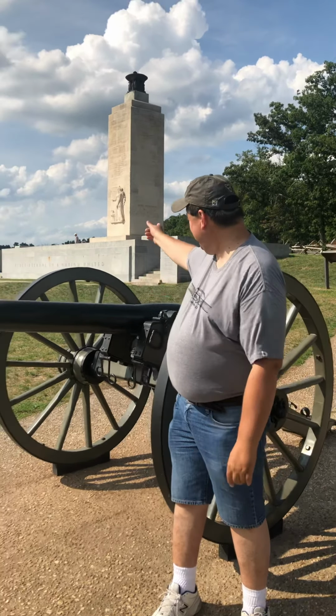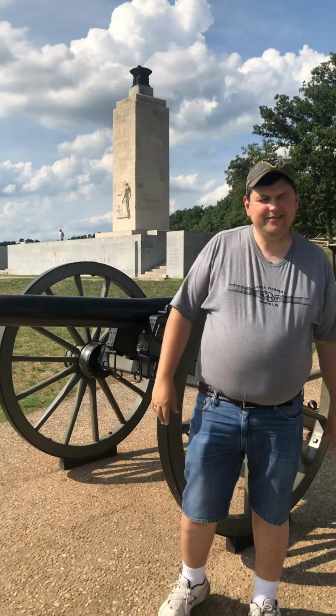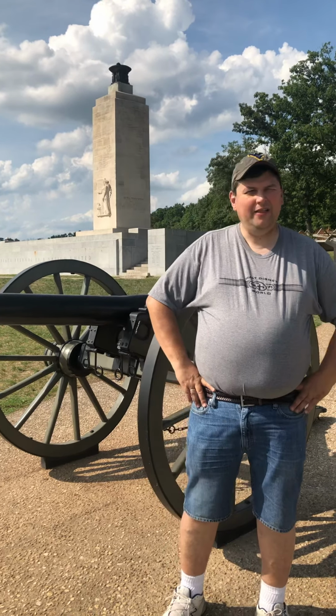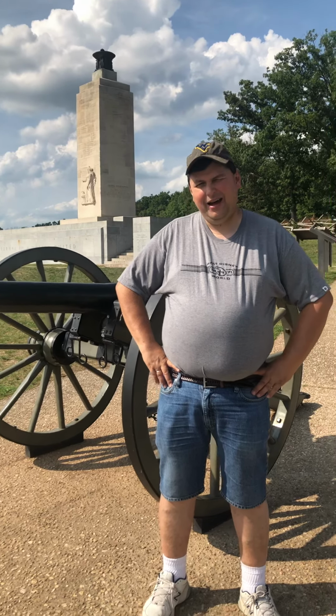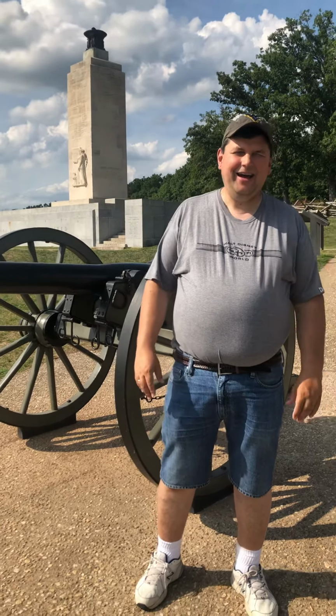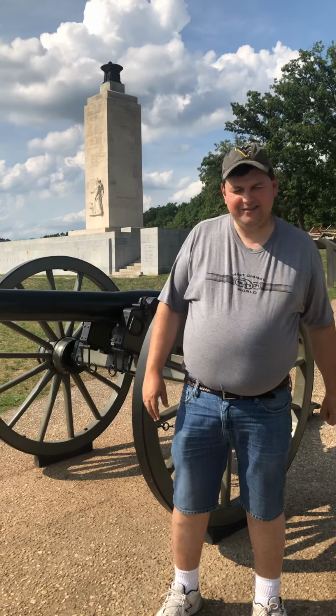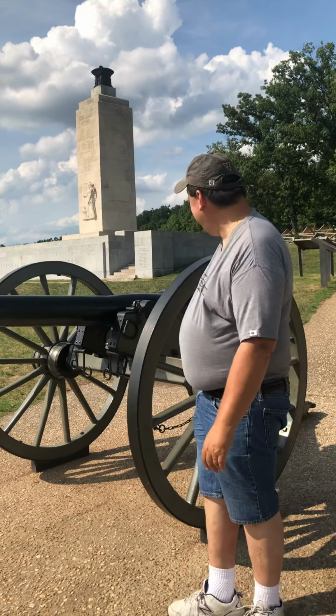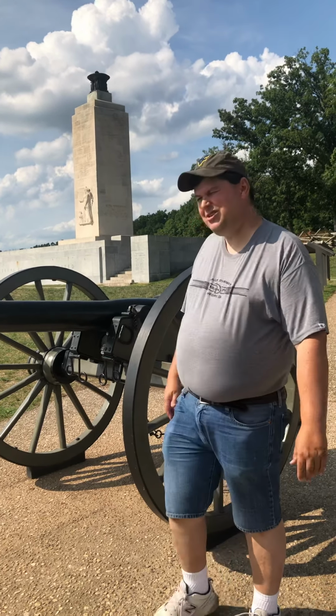Cannon, and over here is the Eternal Flame, something very similar that's copied by President Kennedy in Washington, D.C. This eternal flame, it says, peace eternal in a nation united.